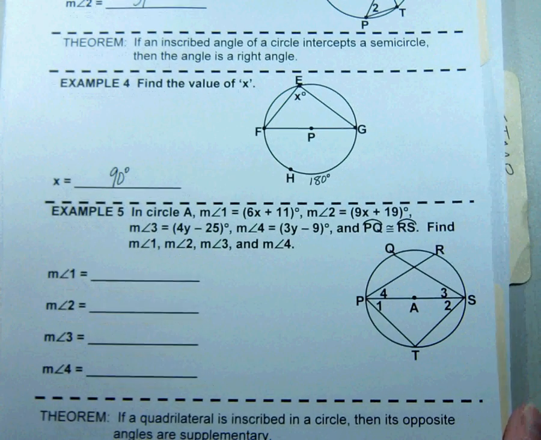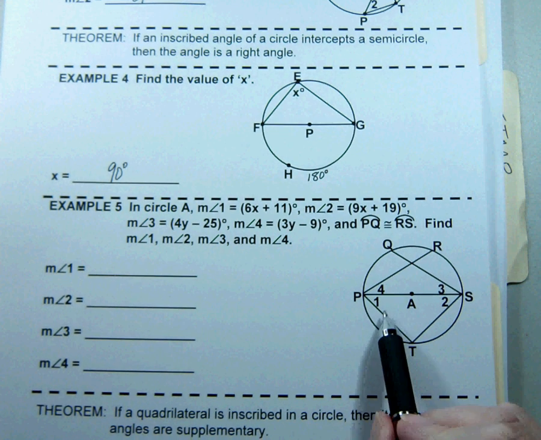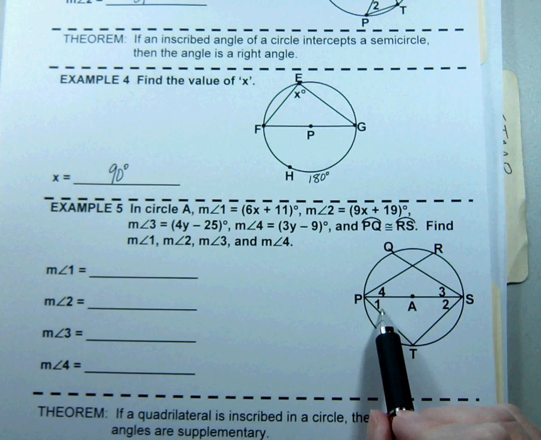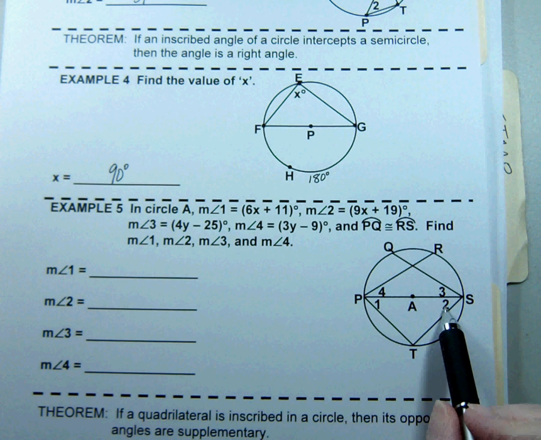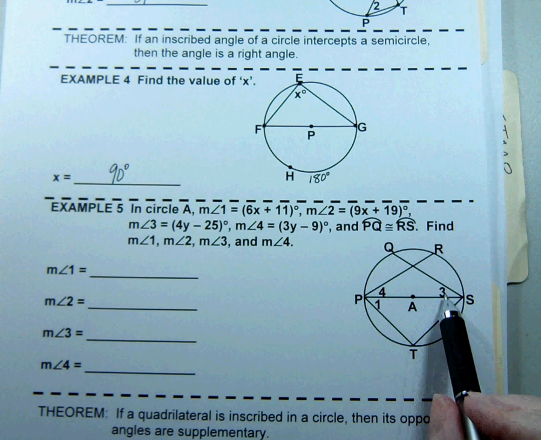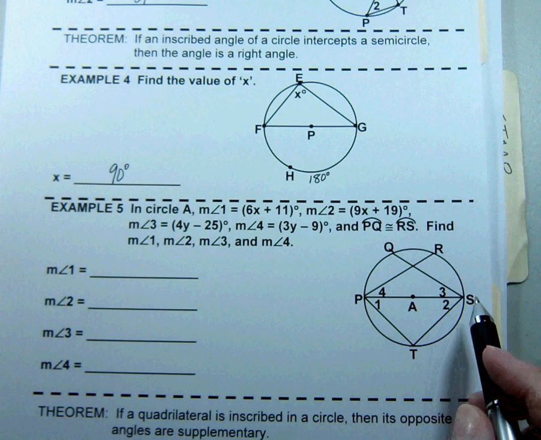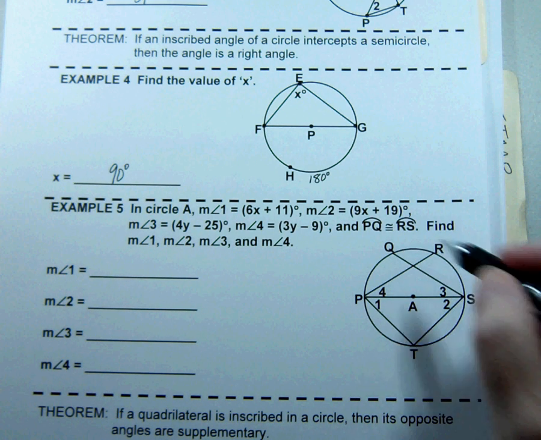Alright, let's try example 5. In circle A, angle 1 is right here. It's 6x plus 11. Angle 2 is 9x plus 19. Angles 3 and 4, they give you expressions. Now they tell you that PQ and RS are congruent. Let's mark those.